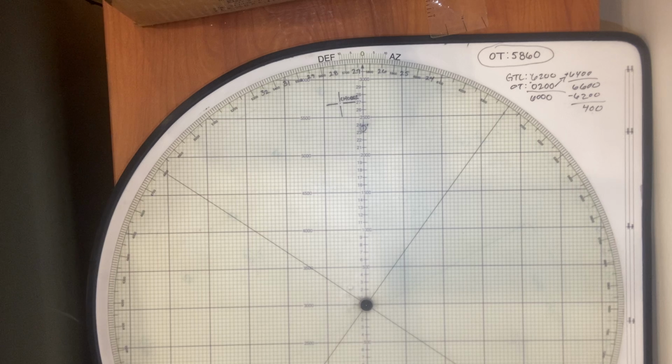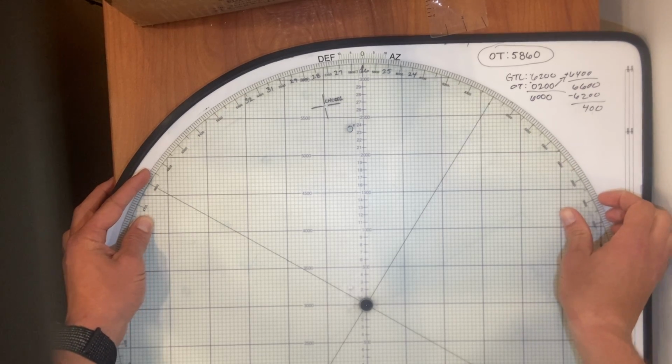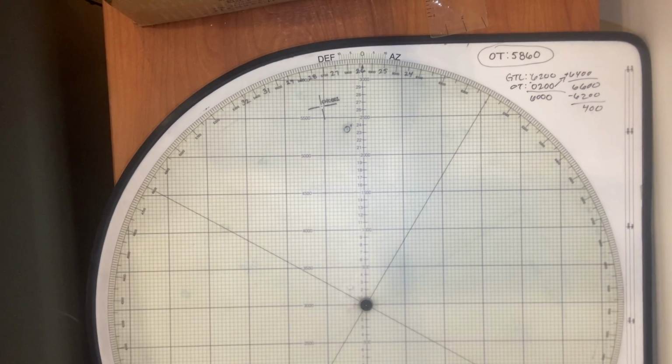All right, so the biggest way to be efficient on the plotting board is to get 1 step ahead of your observer. Now I'm not saying jump ahead and try to figure out the corrections that he's going to do. All I'm saying is simply index your OT direction, so in this case 5860, and stand by. As soon as he comes over the hook and gives his corrections, if he has one, all I have to do is apply that to my last plot, hurry up, spin my azimuth disc back to my vertical center line, and obtain my new data.